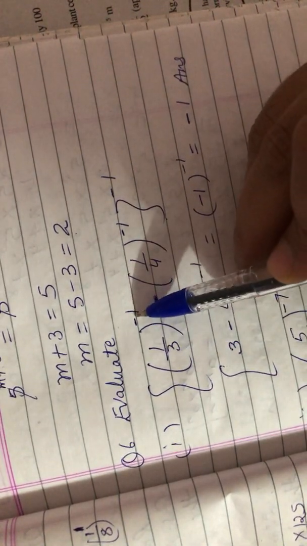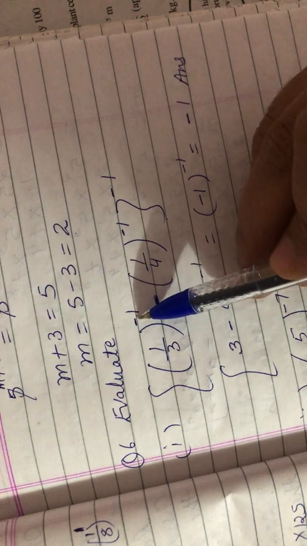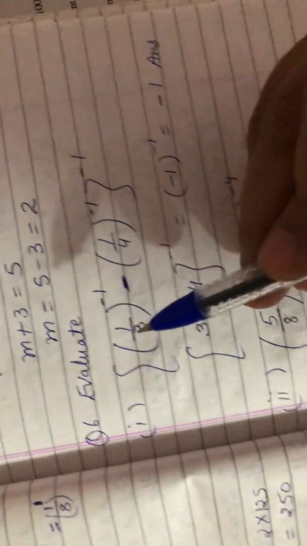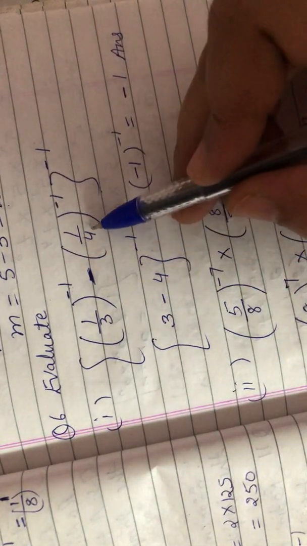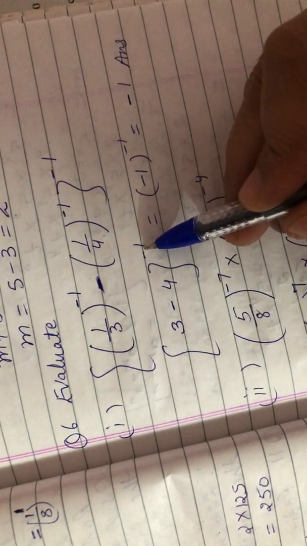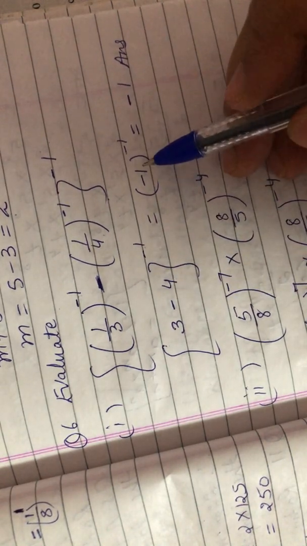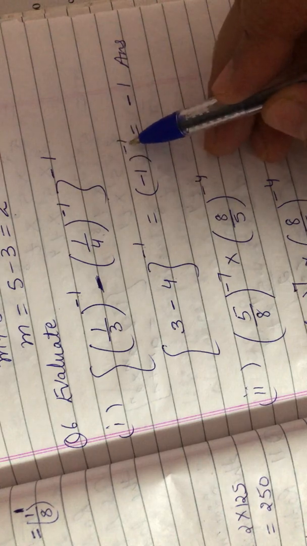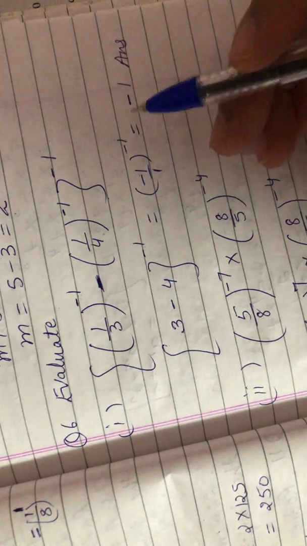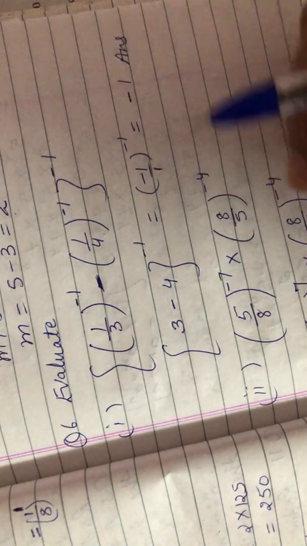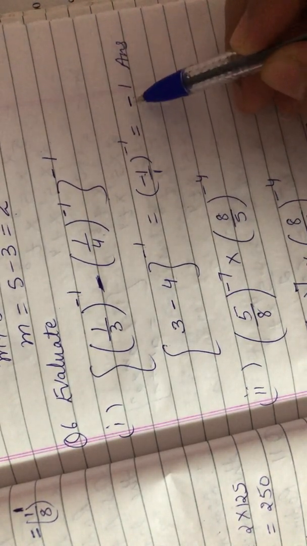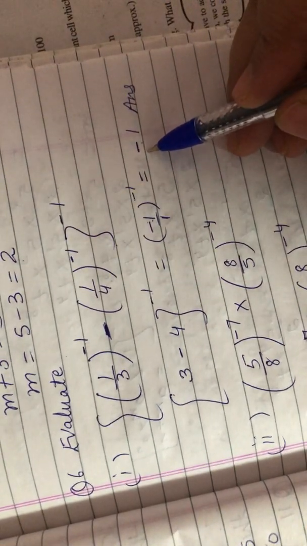First of all, to make this exponent positive, 1 by 3 raised to power minus 1, the base will be reciprocal and exponent becomes positive. It means it becomes 3 raised to power 1, which is 3 only, and this becomes 4 raised to power 1, which is 4 only. So (3 minus 4) raised to power minus 1. 3 minus 4 is minus 1, and minus 1 raised to power minus 1. To make this exponent positive, the reciprocal of minus 1 is minus 1 only. As you have learned in chapter 1 rational numbers, 1 and minus 1 are their own reciprocals. So minus 1 reciprocal is minus 1 and exponent becomes positive. So answer is minus 1.